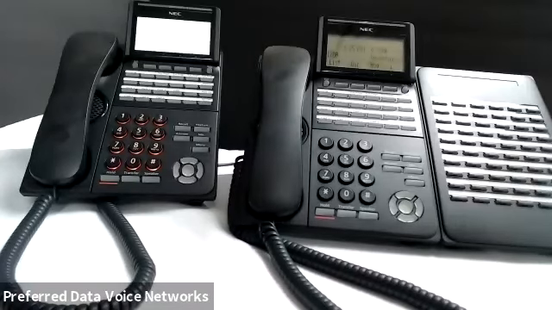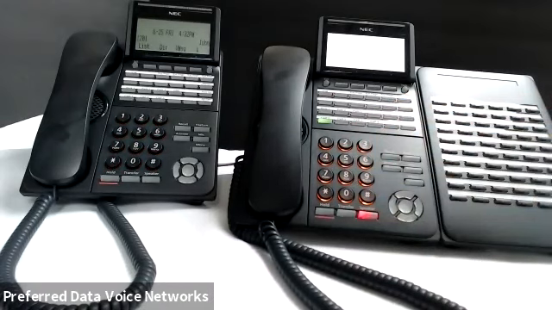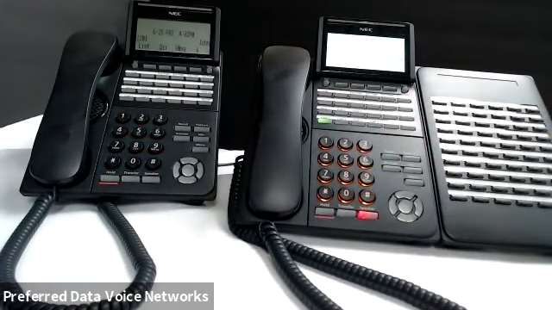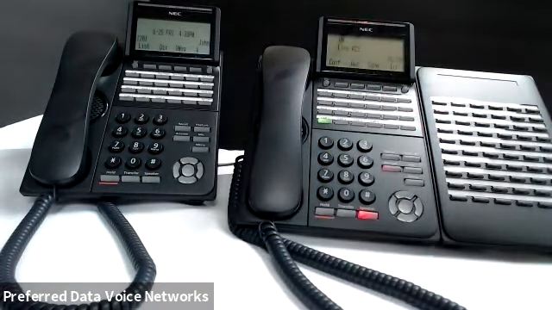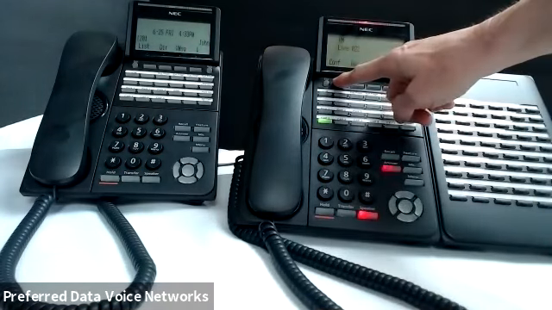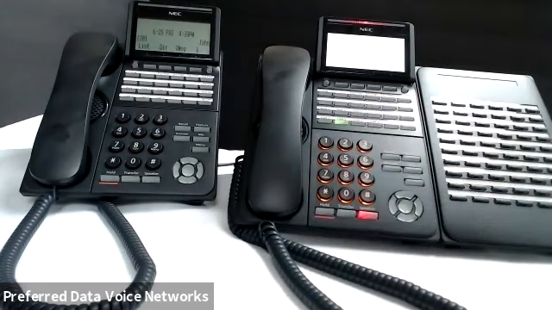To make a three-way call, first get your first party on the phone, press the conference button, dial 9 and your second number, and then press conference again to bring all three parties together. If you hang up at this point, you will drop off of the call and the two outside parties will stay on the call.